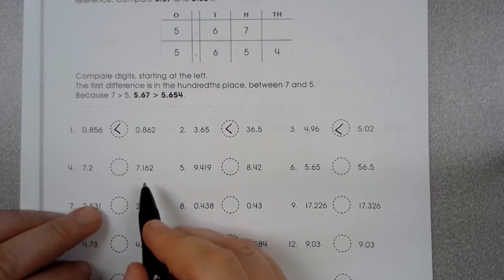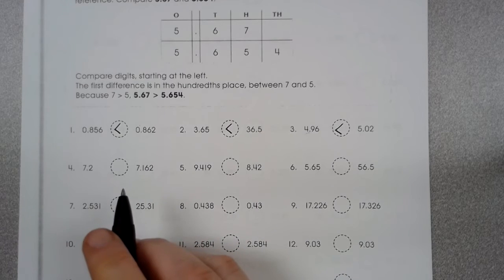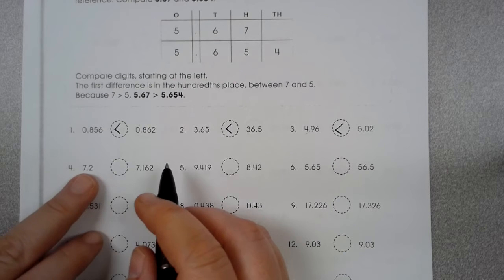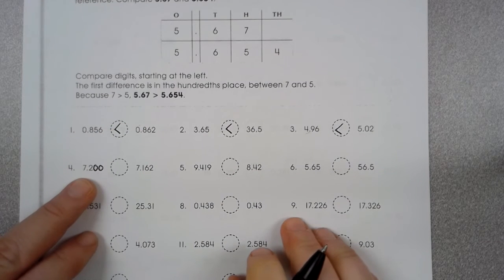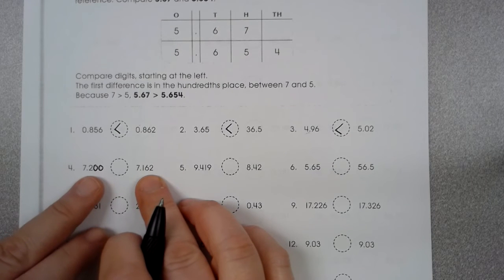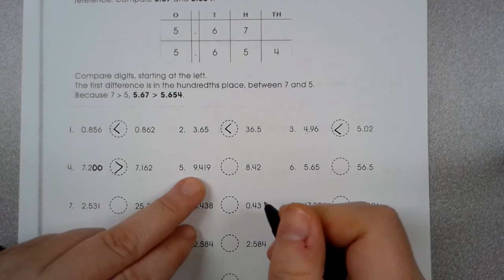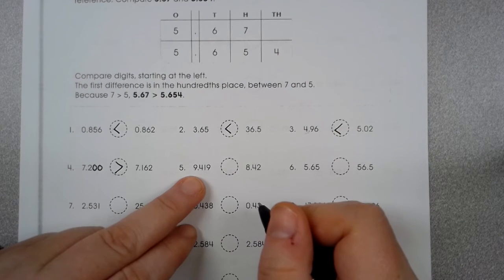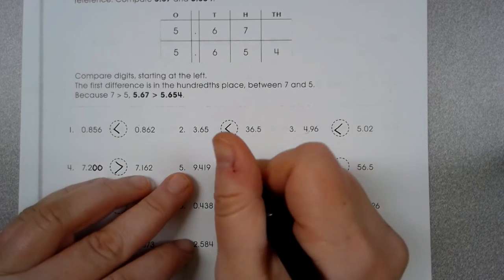7 and 2 tenths compared to 7 and 162 thousandths. Do not let the 162 thousandths throw you when you have the 2 tenths. Make them have the same number of digits. Now this has 4 digits and this has 4 digits. Now is 200 greater or less than 162? It's greater. Okay, I have 9 and 419 thousandths compared to 8 and 42 hundredths. 9 is greater than 8.